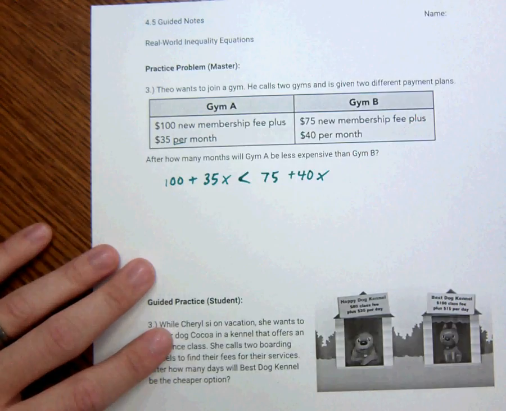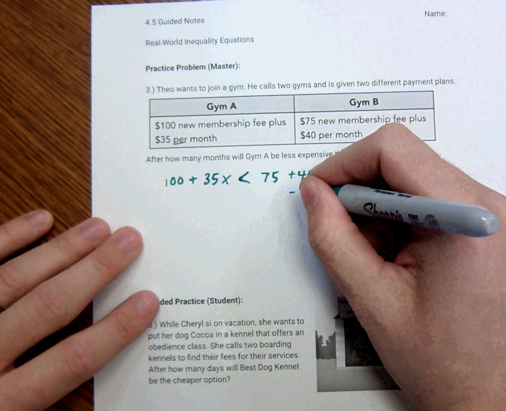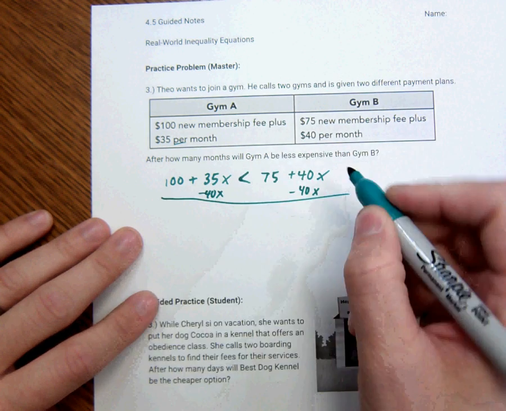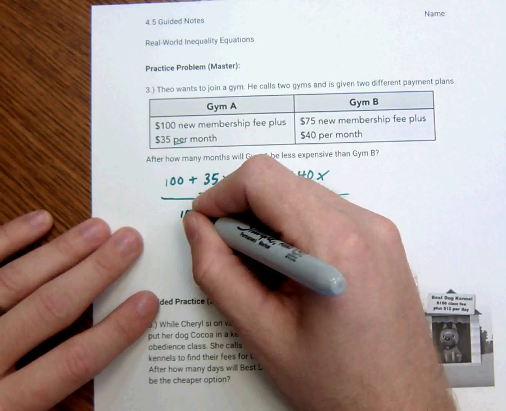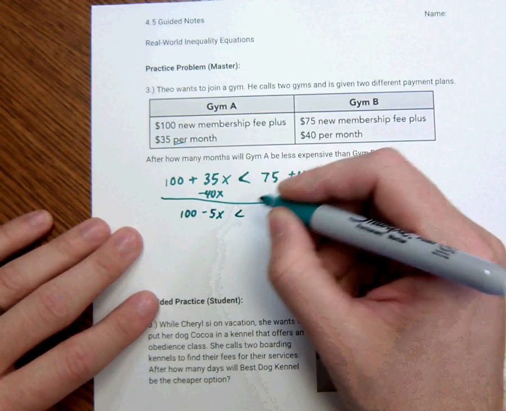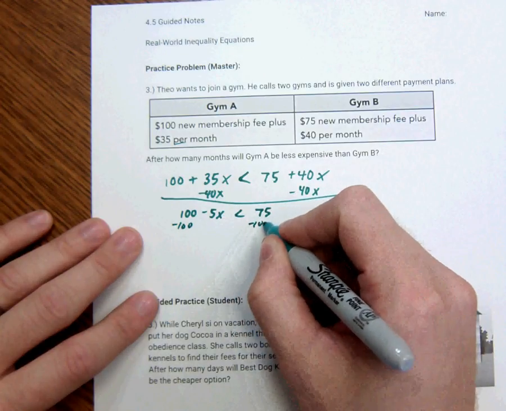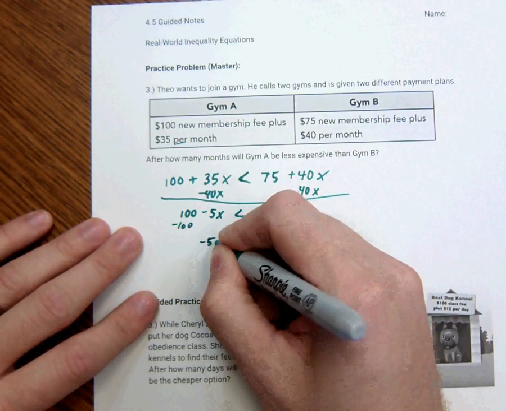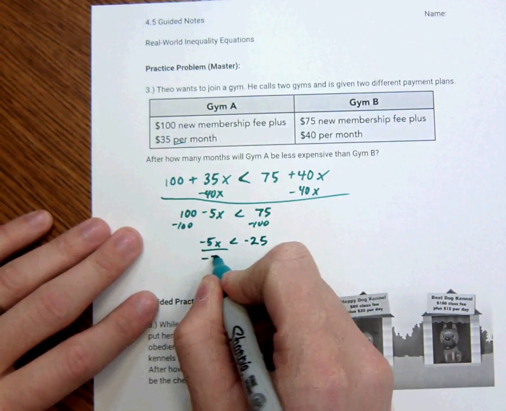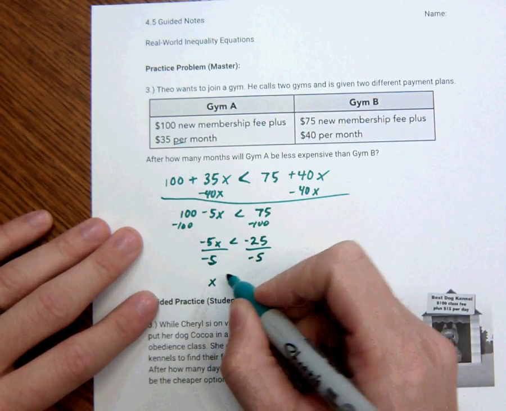Let's solve this sucker. Let's get the variables on one side and the numbers on the other. So I don't mind. Let's subtract 40x from both sides. I get 100, 35 minus 40 is negative 5. Minus 5x is less than 75. Let's subtract 100 from both sides. I get negative 5x is less than negative 25. And let's divide by negative 5 to finish.